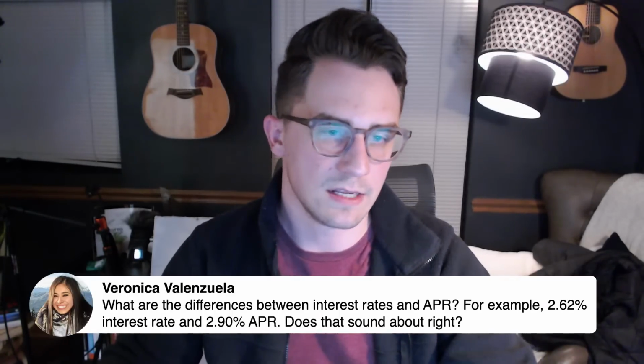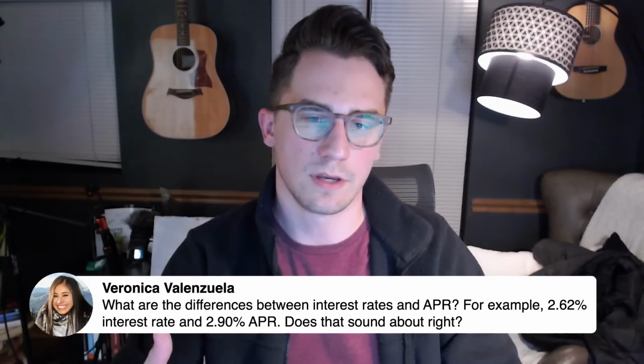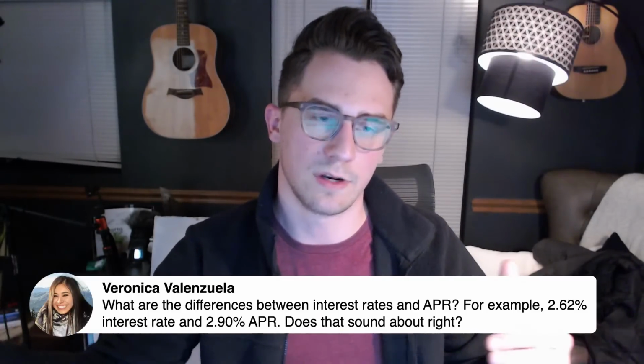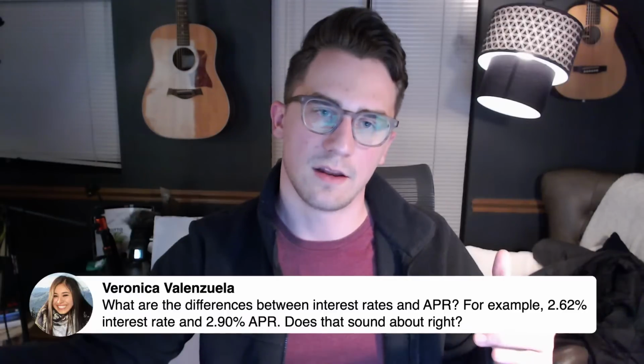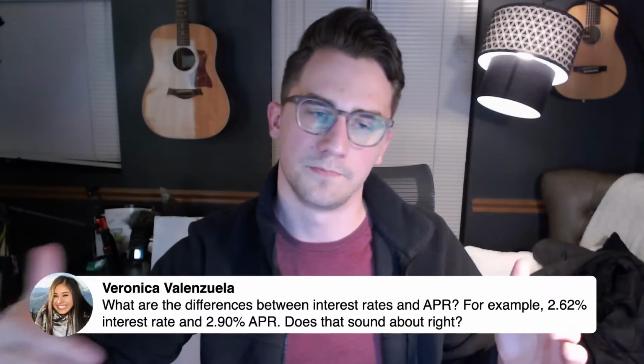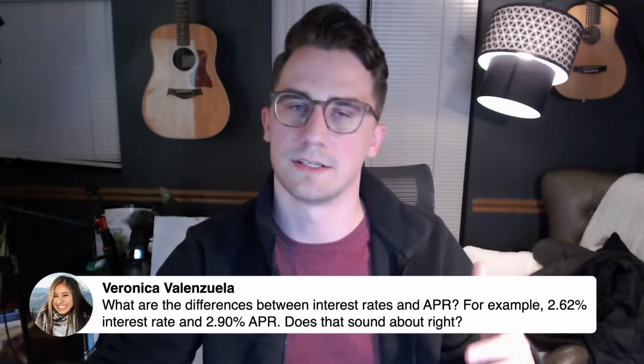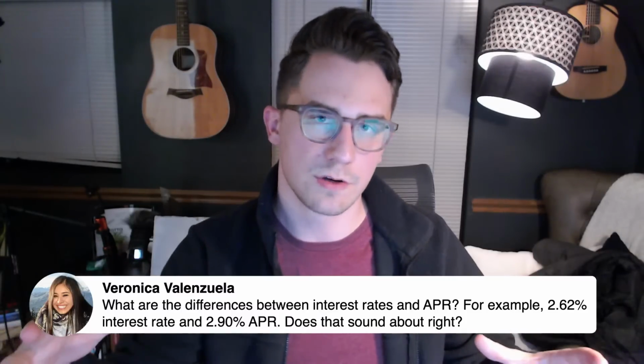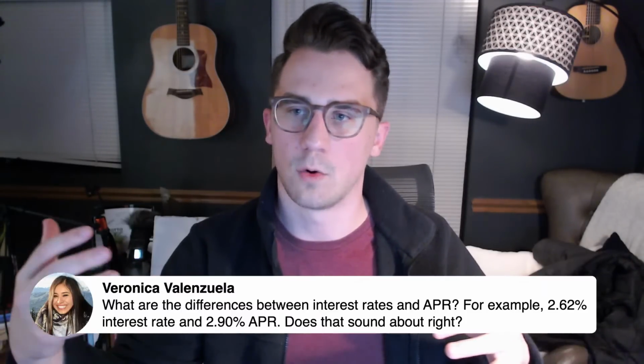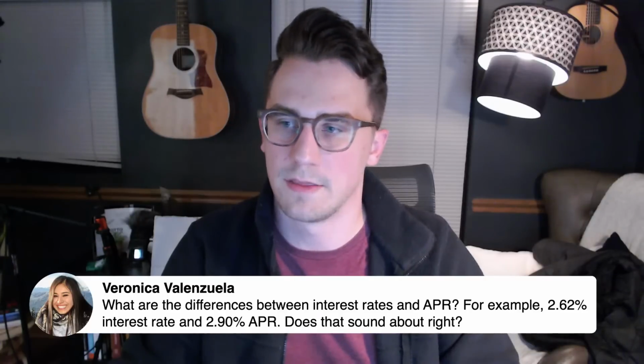So both are really good indicators. If you're looking at two loans with the exact same interest rate and one has a higher APR, you know that more expensive APR loan is going to have higher costs associated with it somehow. Either the mortgage insurance is more expensive, or you have upfront costs that are more expensive there.